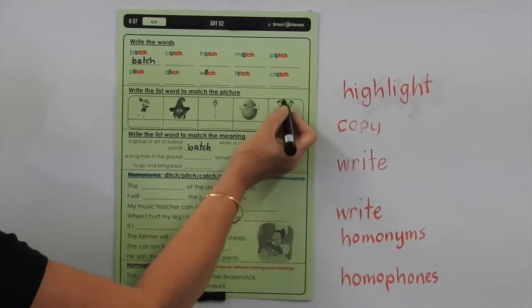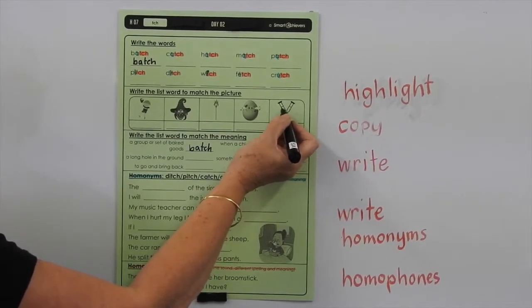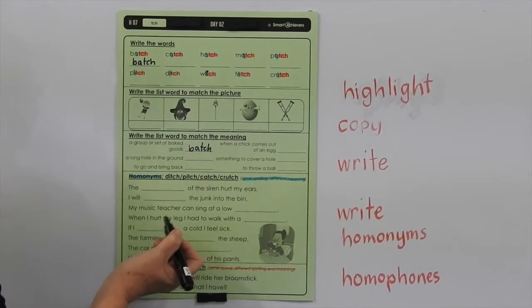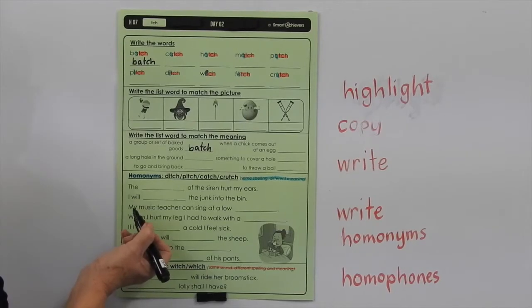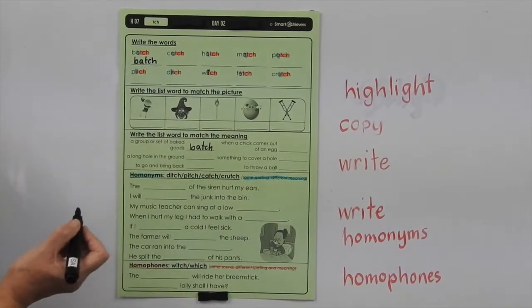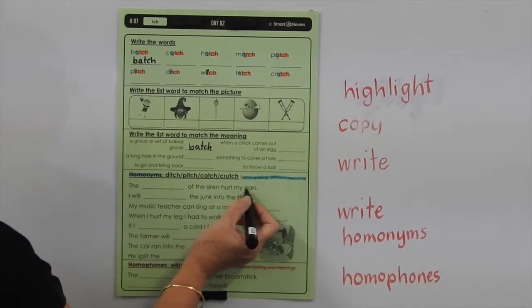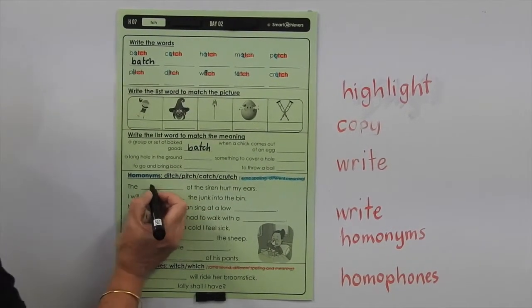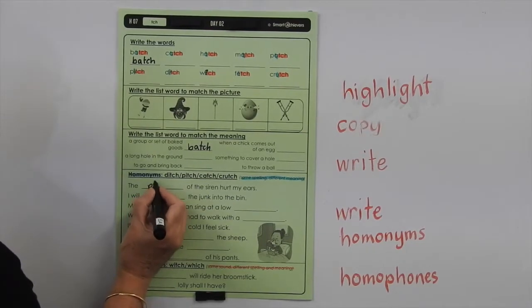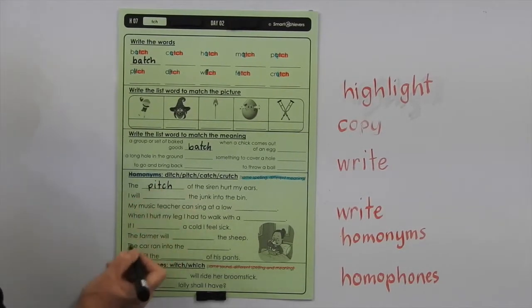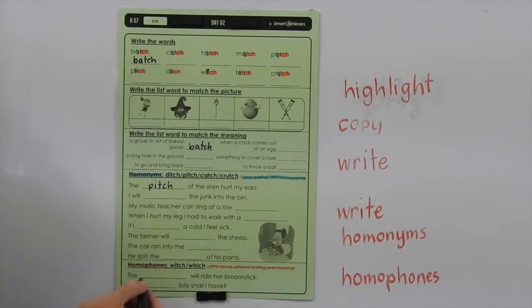A crutch could be something like this too, which means your crutches that you might walk with if you've broken your leg, and the other one was where your legs join. So the siren hurt my ears. The pitch, it might be a very high pitched sound. You can fill in the rest of those on your own.